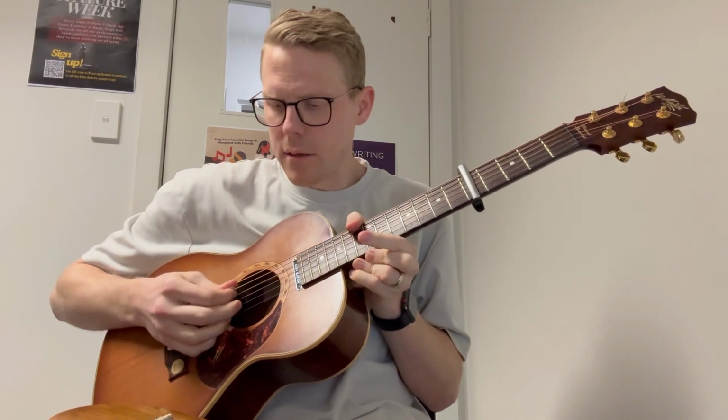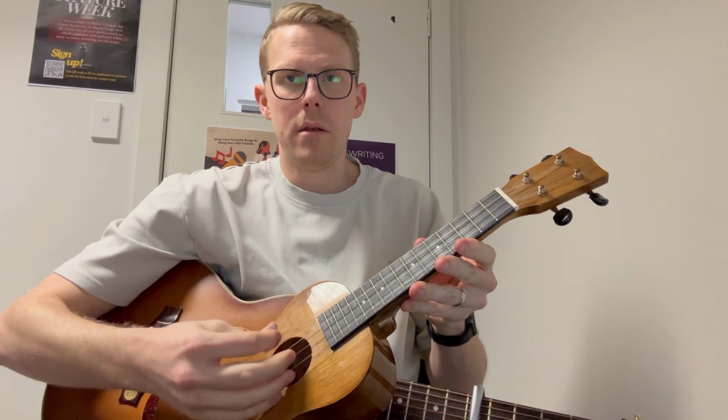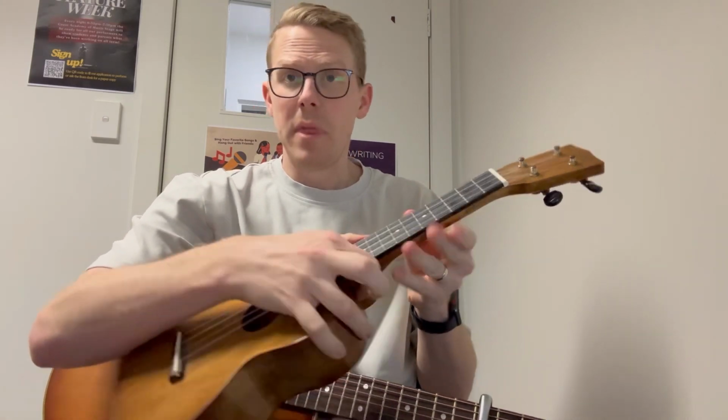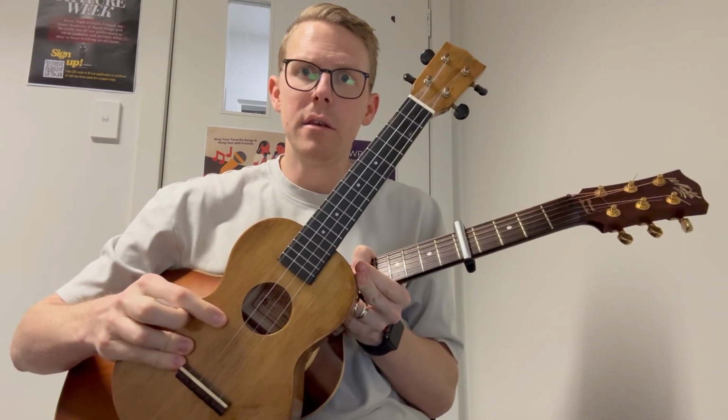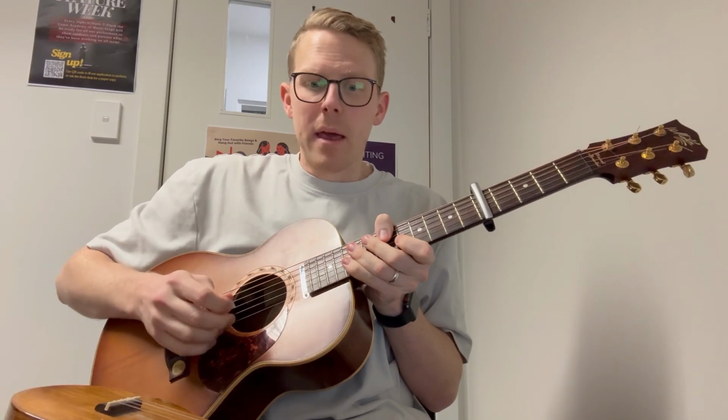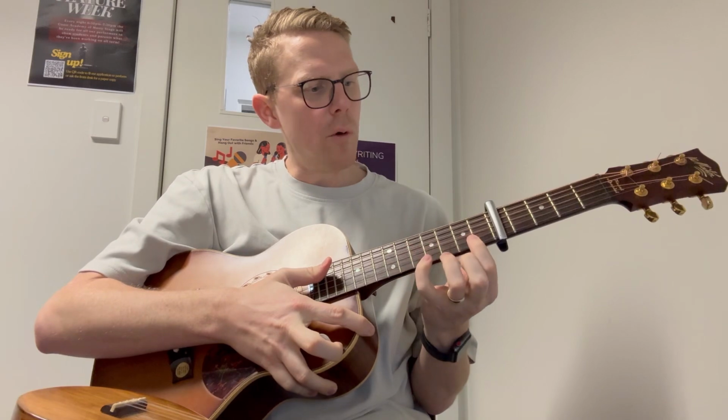So if you were to play the high 4 strings on a guitar, they're pretty much tuned the same way. The only difference being, of course, that the lowest string on the ukulele is a high G, and on a guitar, it's a low G. But other than that, the tunings are identical, which means that all of the chord shapes I already knew on a guitar applied to the ukulele.